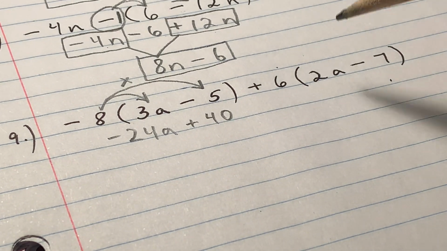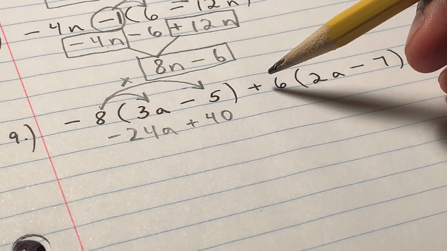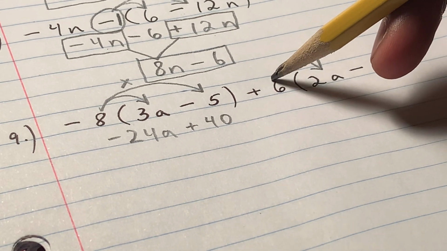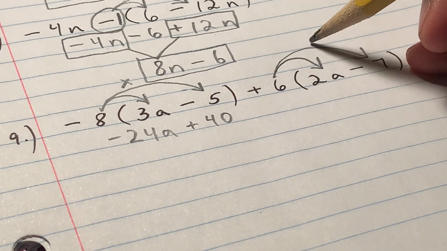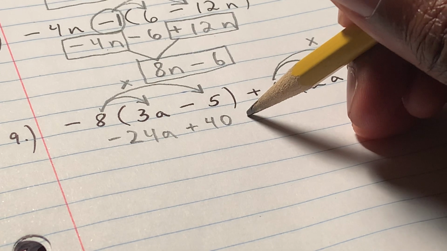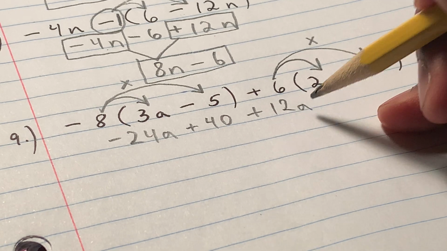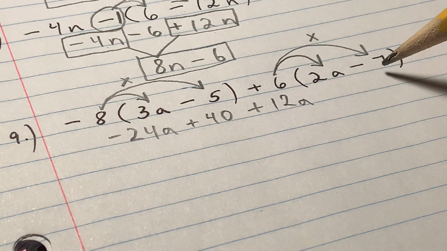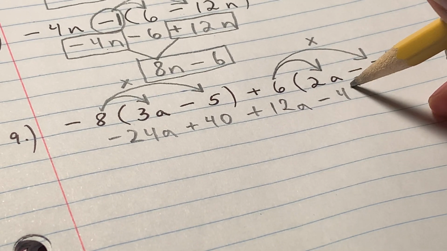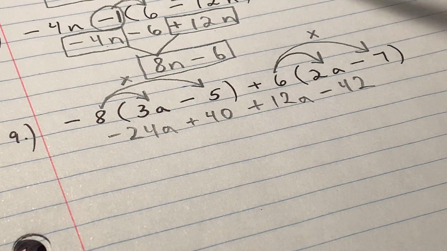Now let's distribute the other side, okay? The other part of the expression. Positive 6 times 2a. Don't forget my beautiful arrows, please. Positive 6 times negative 7. Put the little multiplication sign. Positive 6 times 2a is a what? Positive 12a. Very good. Positive 6 times negative 7 is a what? Negative 42. Very good.